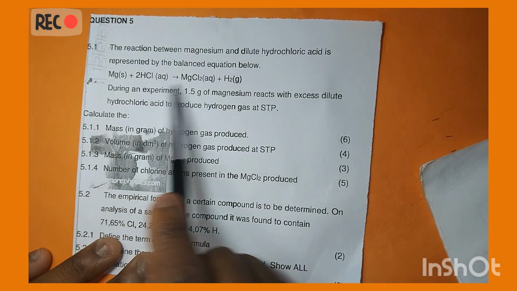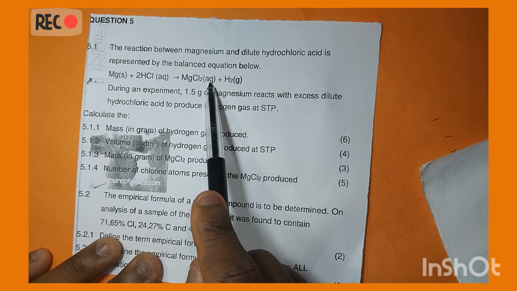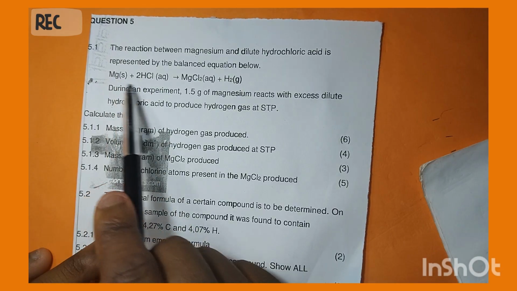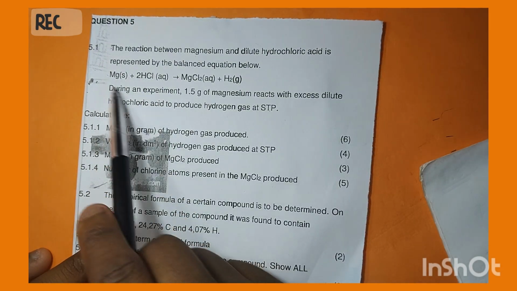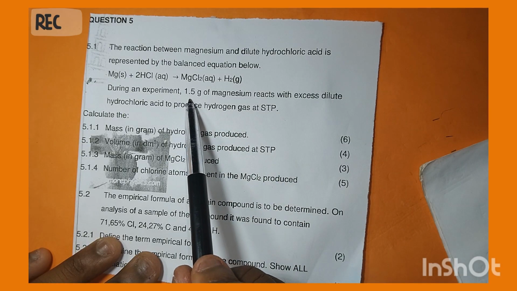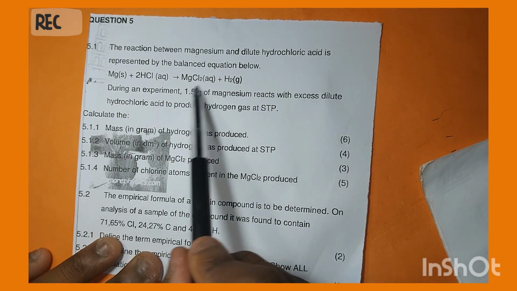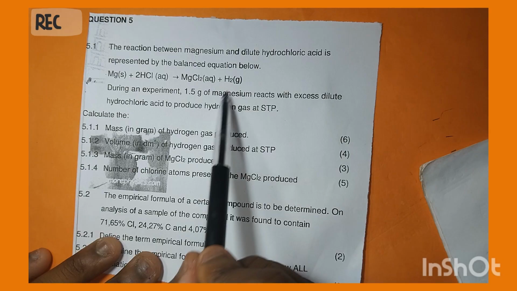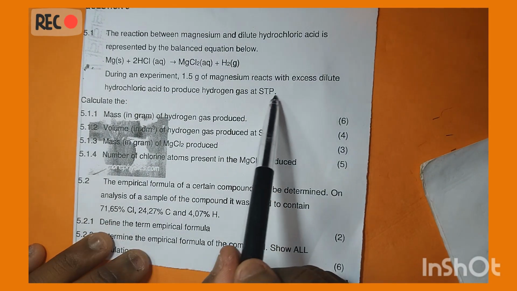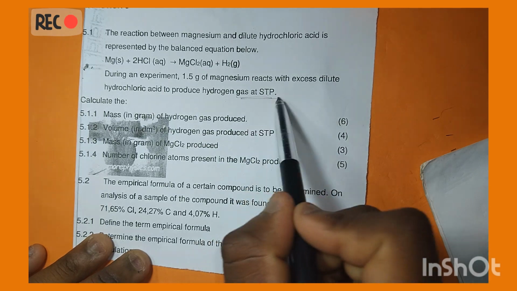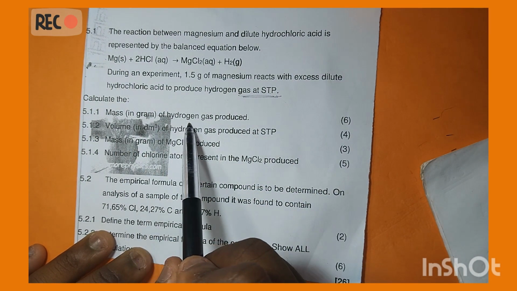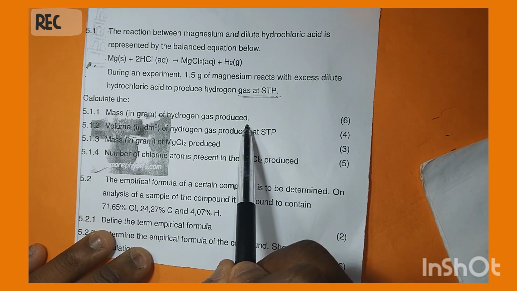So here you are given a balanced equation of an element and a compound that react together to produce that product. And now during our experiment 1.5 grams of this reacts. At STP, don't forget, calculate the mass in grams of hydrogen gas produced.